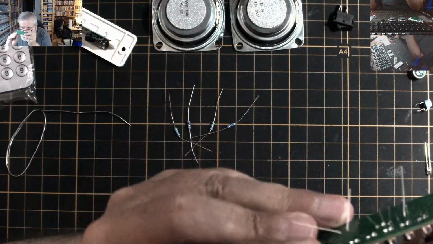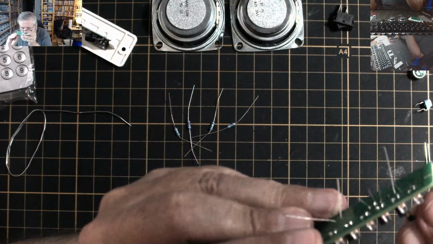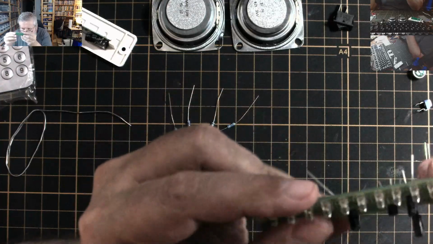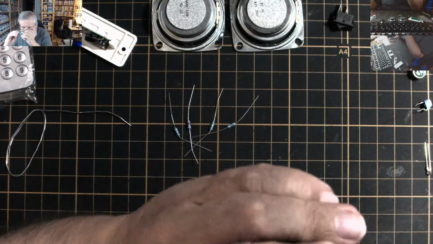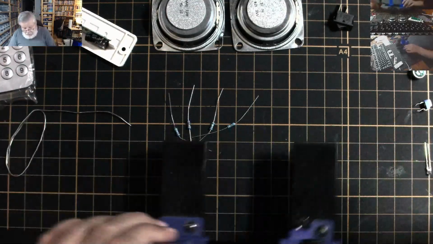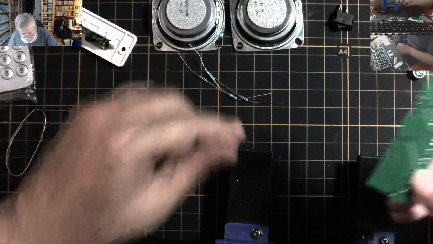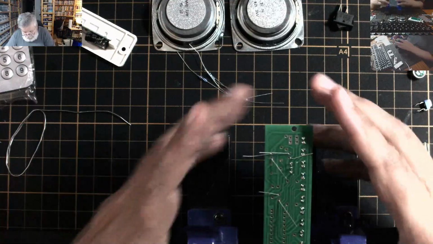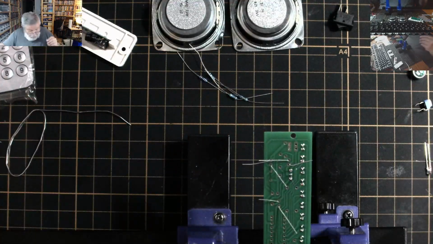And we've got the plus on the long leg and the negative on the short leg. Yeah. So put this back in our little stand here. Here we go.